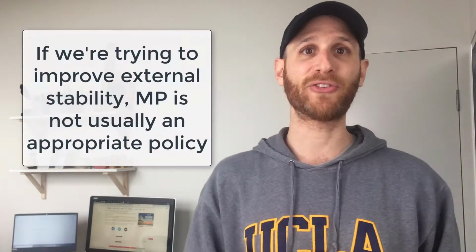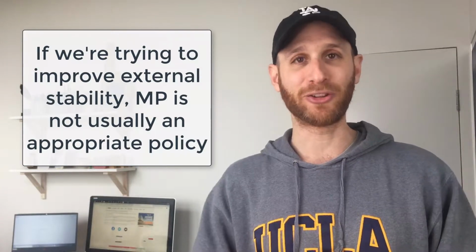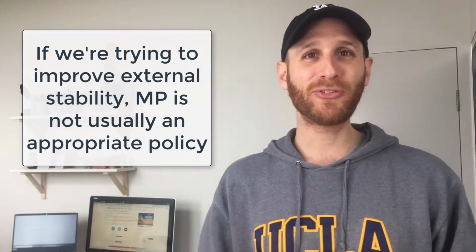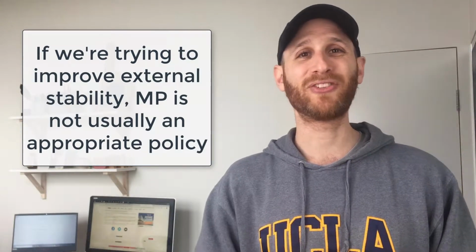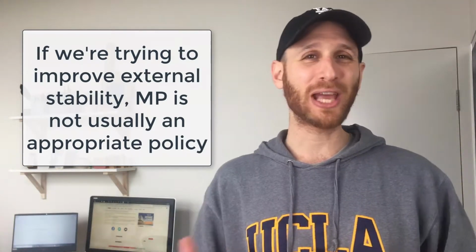So if we're looking not at what external stability is, but instead how do we address it, we've got a couple of options, but let's start with what not to do. The first thing is, if we're trying to improve external stability, don't use monetary policy. Monetary policy is about fighting inflation and pushing up economic activity. Really, if we're changing the level of the cash rate to affect interest rates, maybe there could be some impacts.